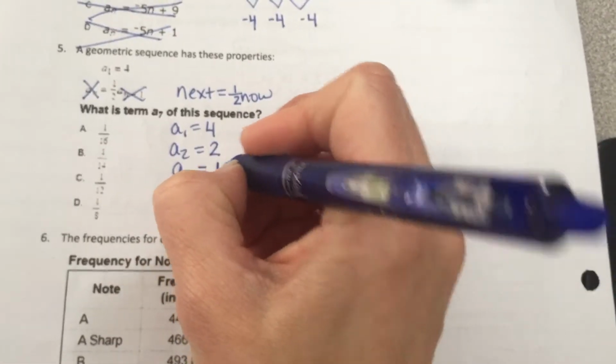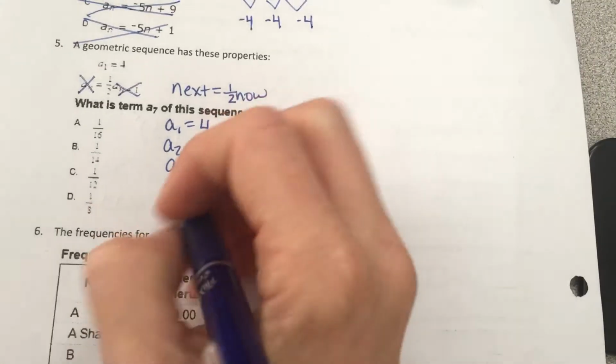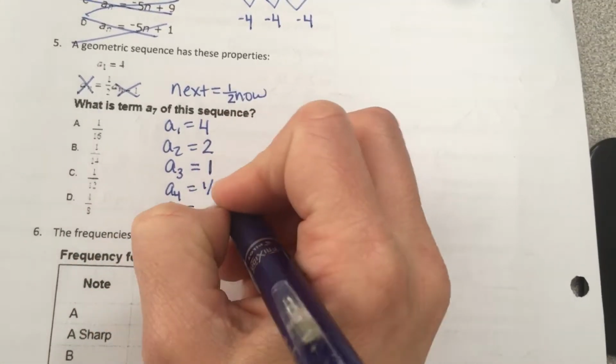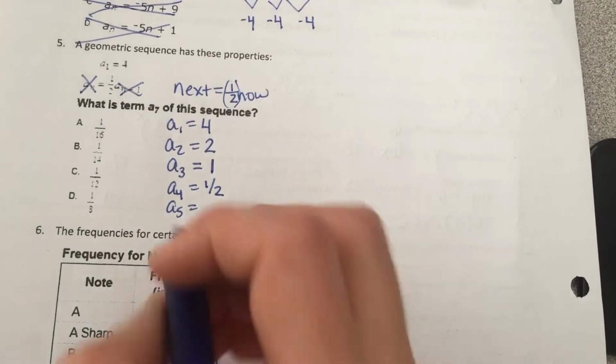What is half times 1? Yep, 0.5 or a half. You got a calculator. What is a half times a half? Remember, we're multiplying by a half every time. Yep.